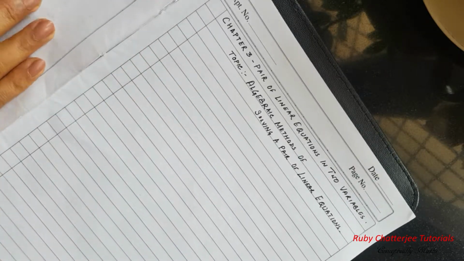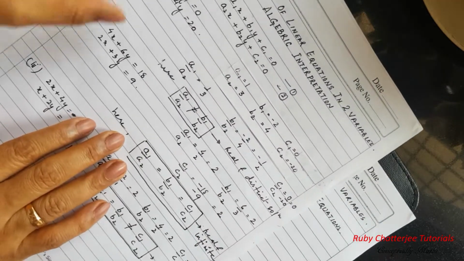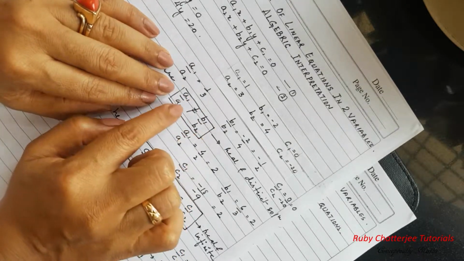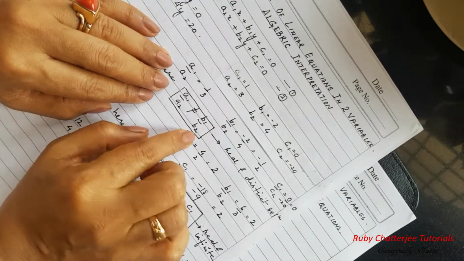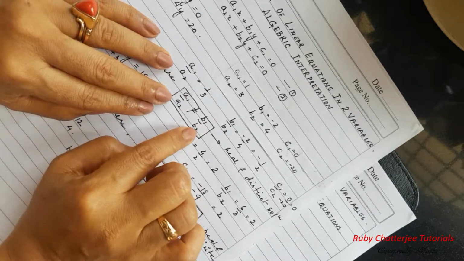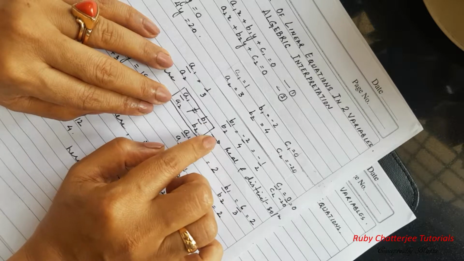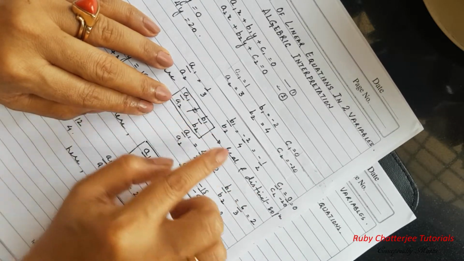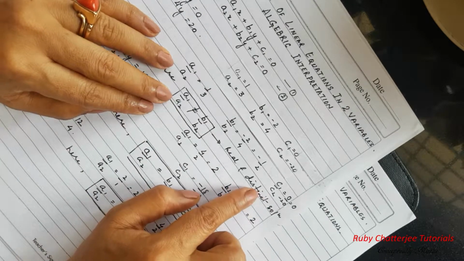So just to recap a bit, algebraically it meant that if the coefficients of the linear equation had this relationship, where a1 by a2 was not equal to b1 by b2, then the system was consistent, that is, it had a real solution, and the solution was also going to be unique or distinct.